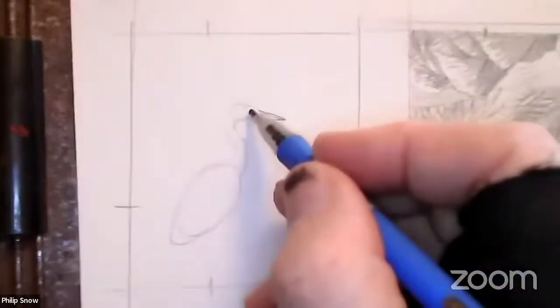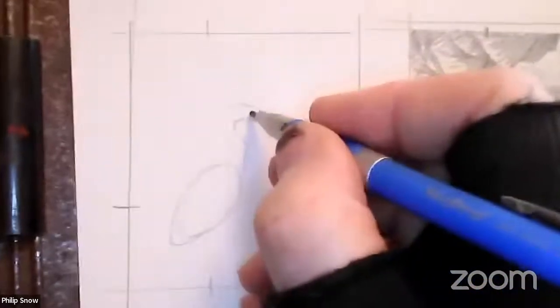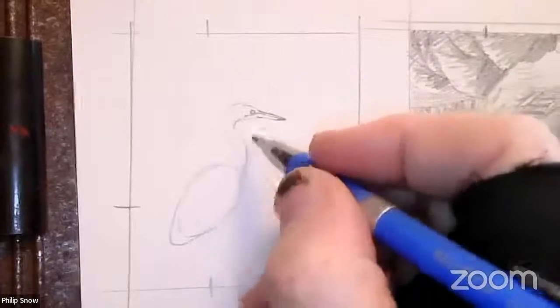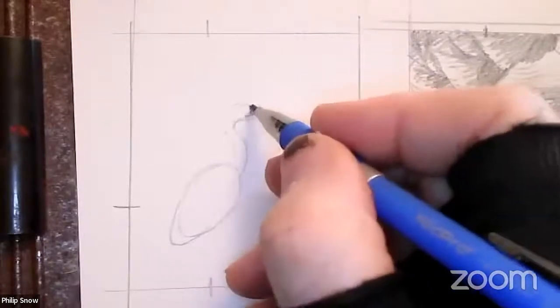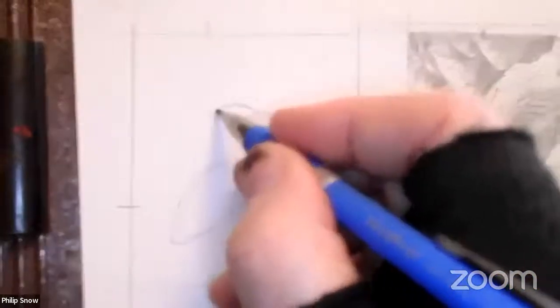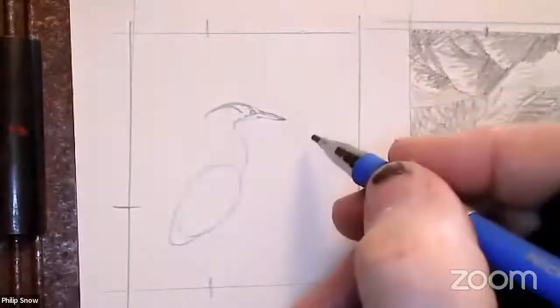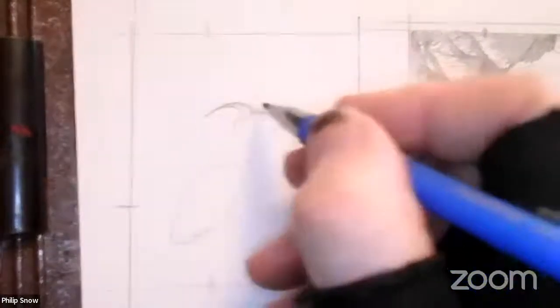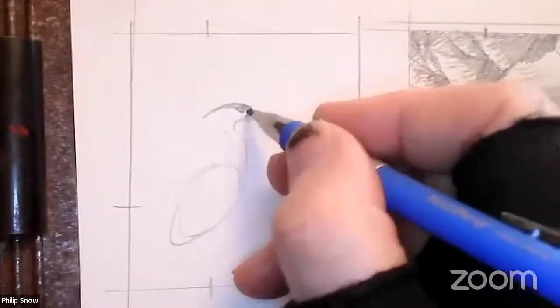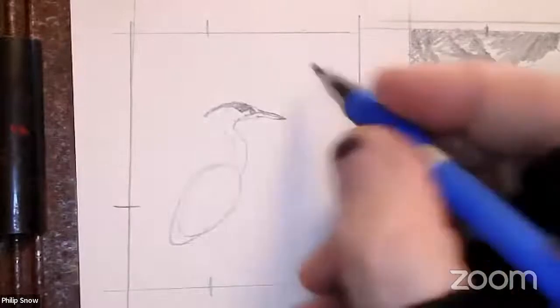Now the eye is going to be here. And as this is a heron and not an egret, it has a black plume like that, like a thick eyebrow. And it goes up just to above the eye, like that.